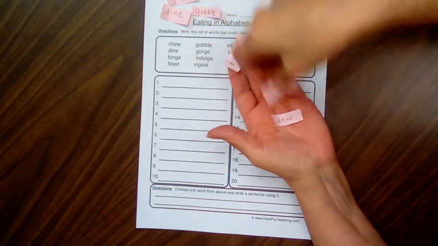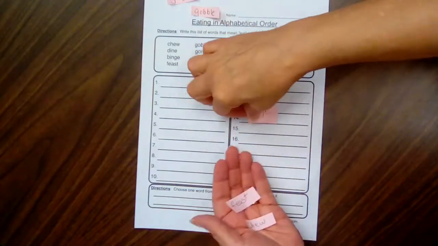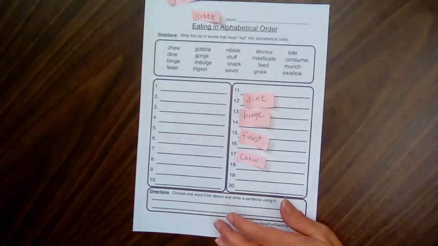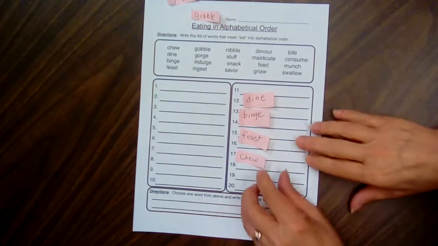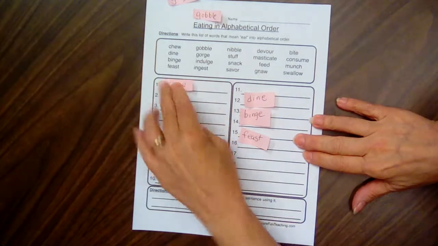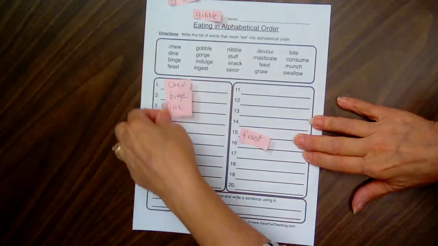So what I can do is I can take the first 4 and put those down, and then have the student just put these 4 in order. So I've narrowed it a little bit, and here we go. So let's say the student has put them in order like this.